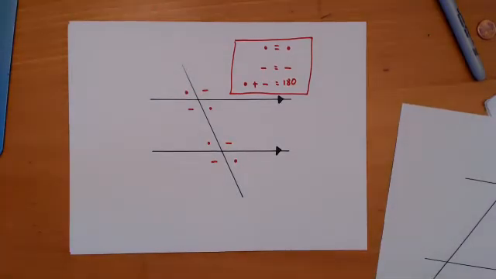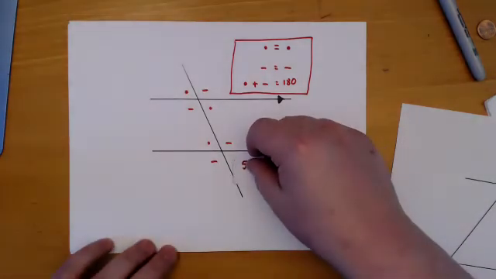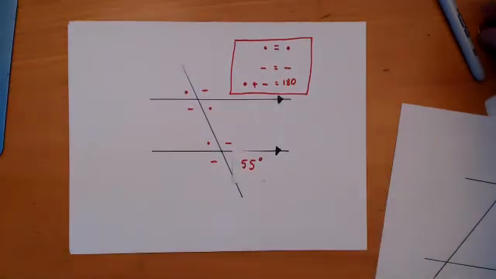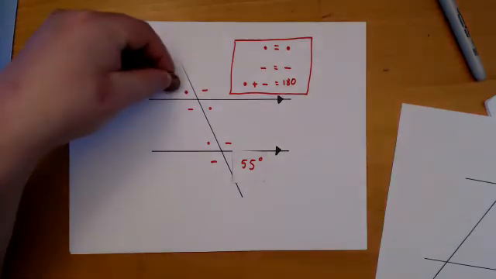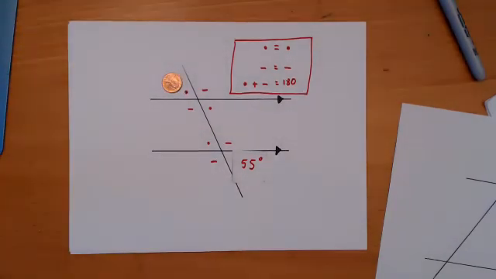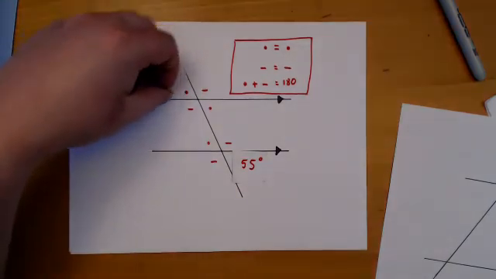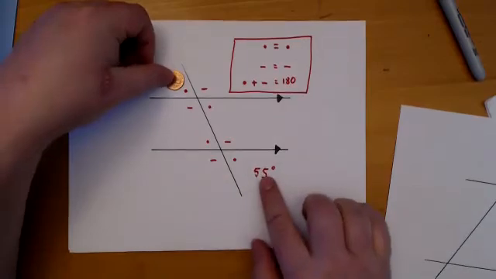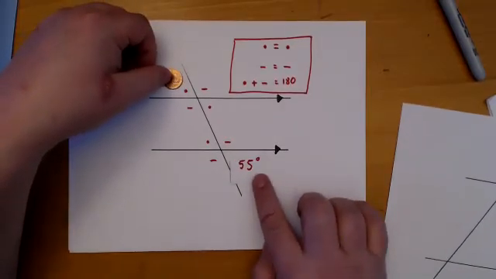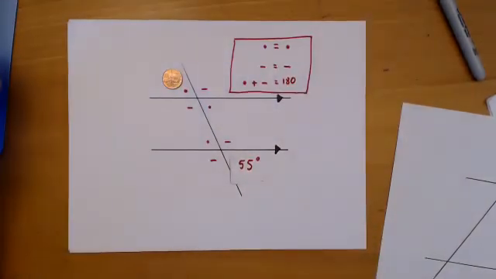Now, if I tell you that this is 55 degrees, what is that? Okay, good. So it is 55 because they're both dots. And dots equal dots.